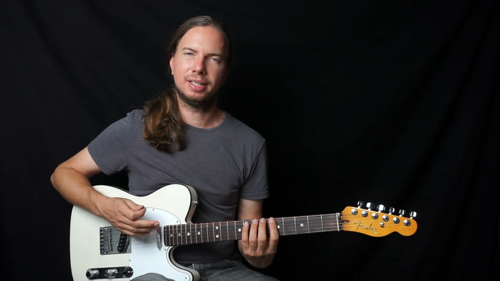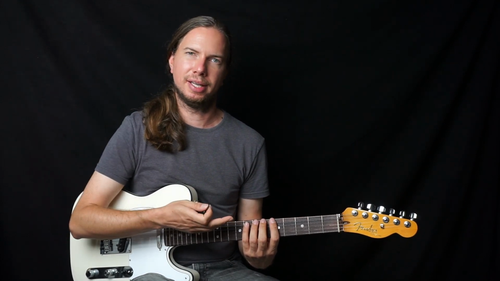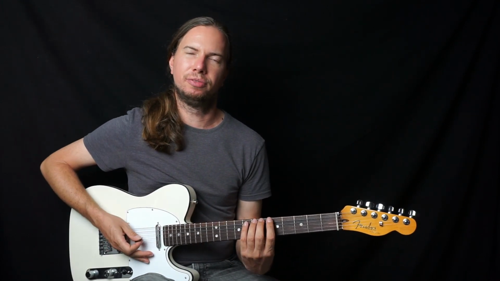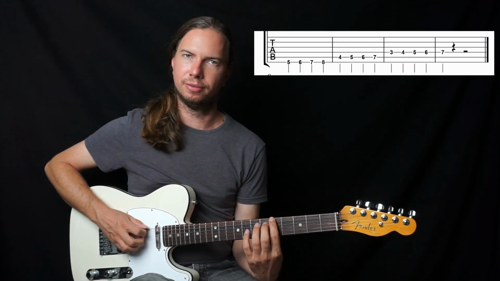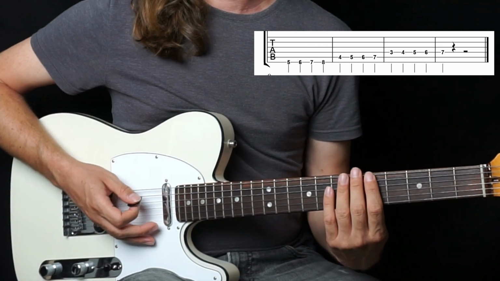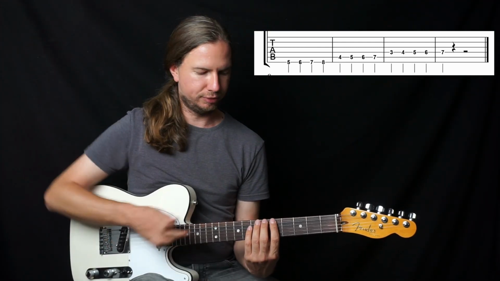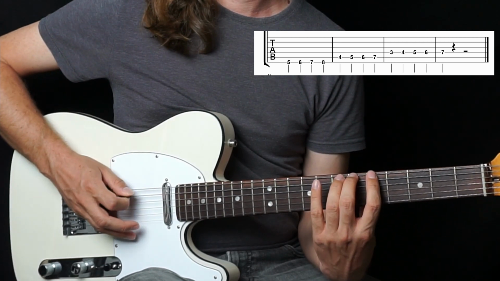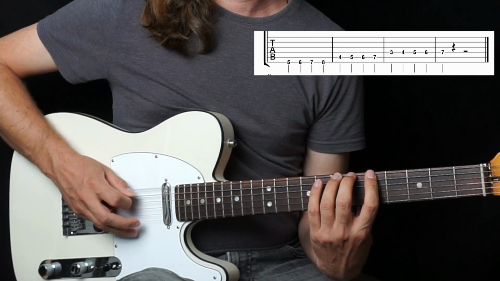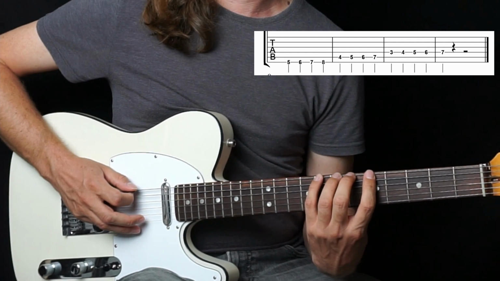Lastly, let's play a little exercise based on the chromatic scale, which is quite famous for finger technique. In this case, let's start on the low E string in the 5th fret. And all you have to do is play the next 3 frets with the next fingers. Going on with the middle finger, to the ring finger, and to the pinky.